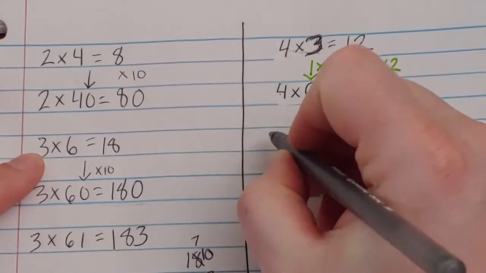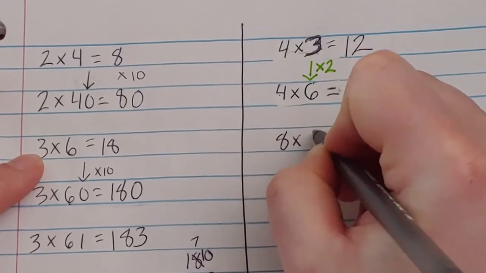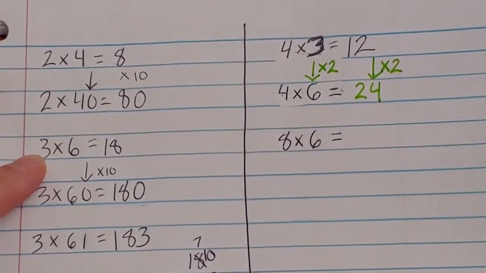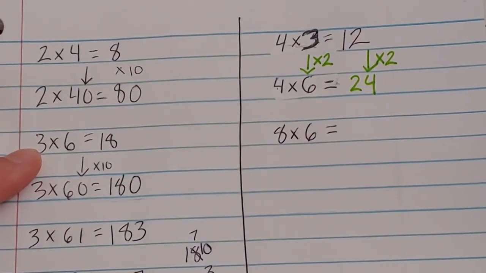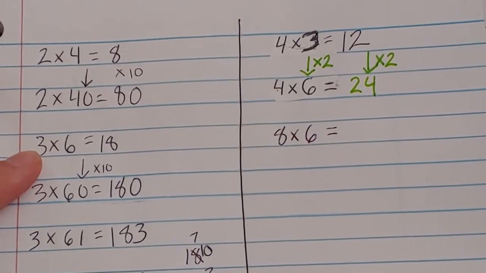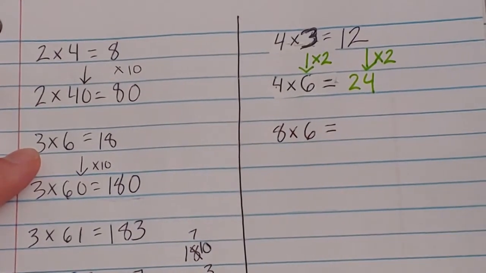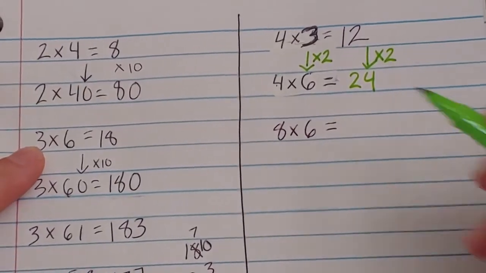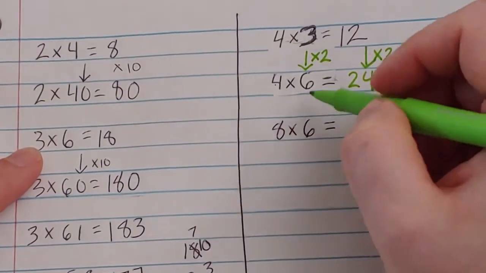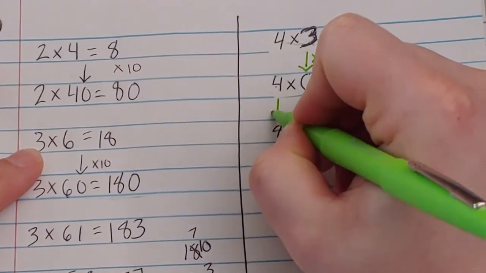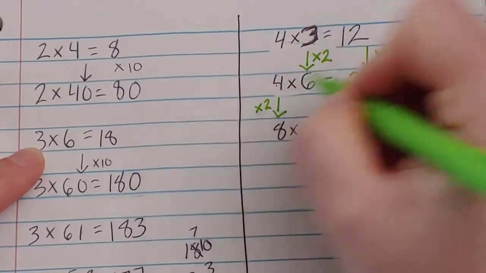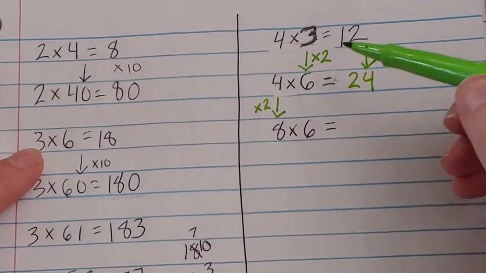So how about 8 times 6? Okay, so you should have solved this. When you're looking through this problem, the only difference is this one has now doubled. So once again, this is the same.